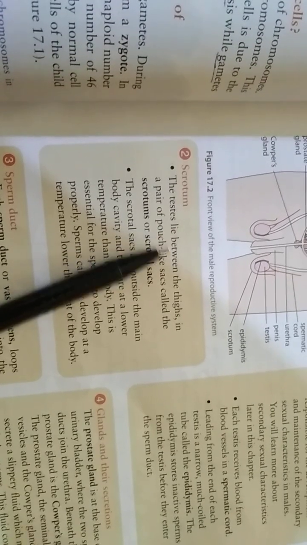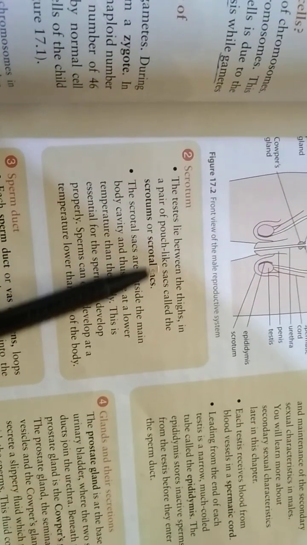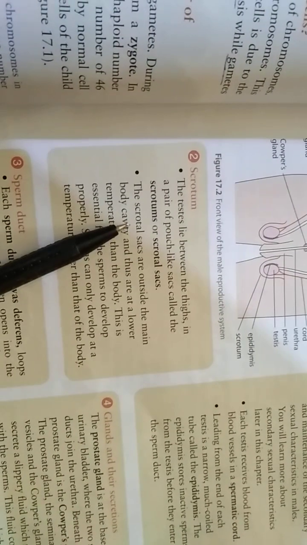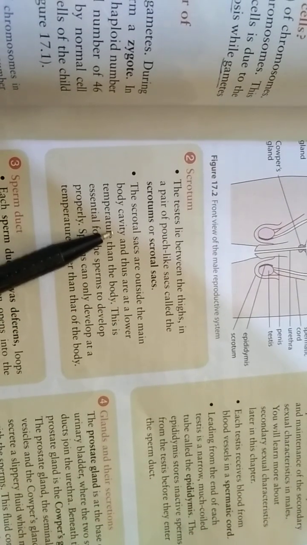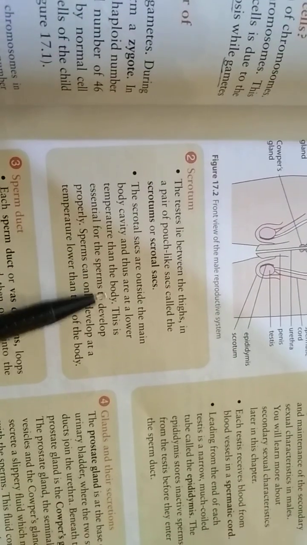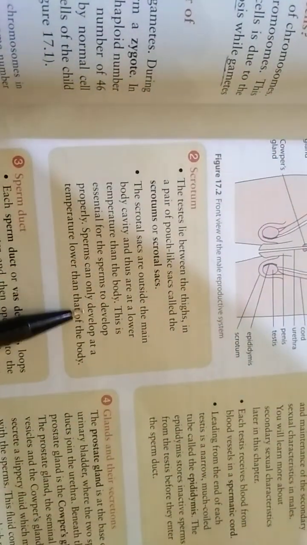Now we discuss the scrotum. The testes lie between the thighs in a pair of pouch-like sacs called the scrotum or scrotal sacs. The scrotal sacs are outside the main body cavity and thus are at a lower temperature than the body. This is essential for the sperms to develop properly. Sperms can only develop at a temperature lower than that of the body.